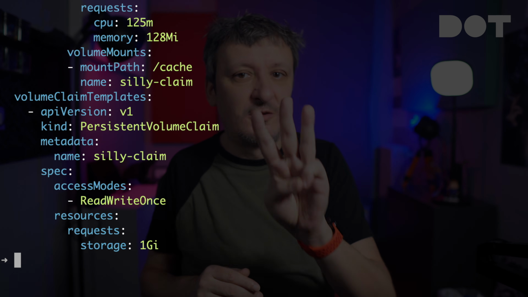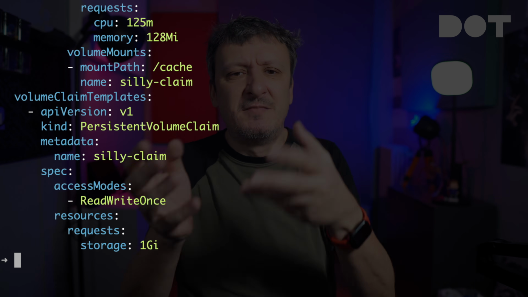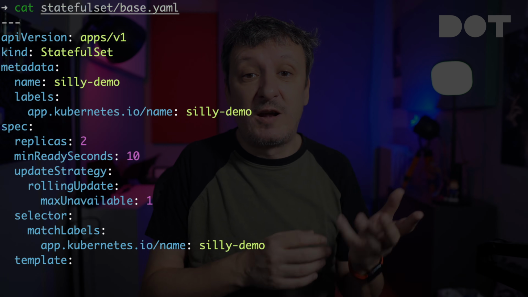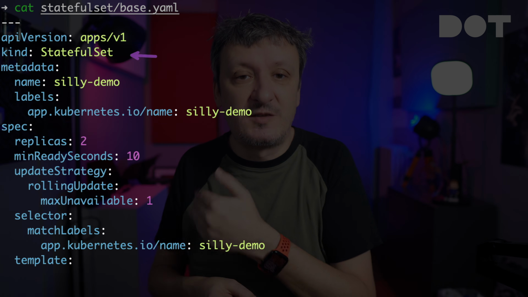StatefulSets are similar to deployments, at least in the way we define them. Here's an example. On the first look, this is almost the same as the deployment we used earlier, with three notable differences. First of all, there is no need to define a persistent volume claim. We will see later why that is so. Next is the obvious one, with kind being set to StatefulSet.